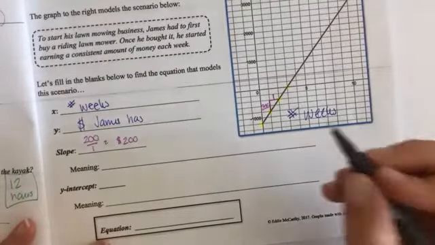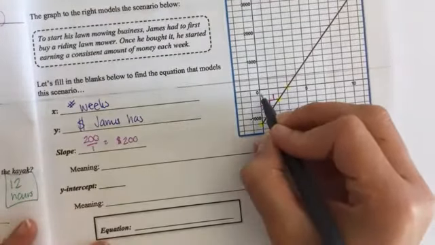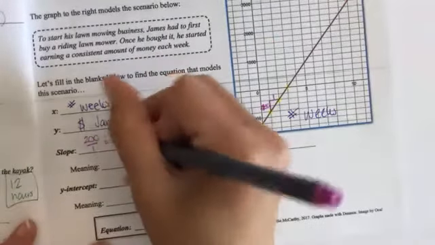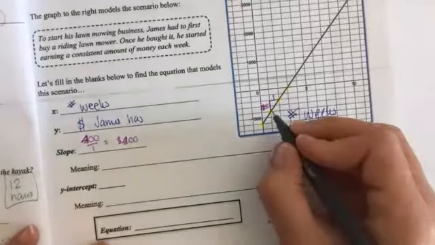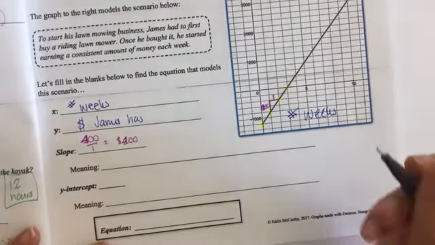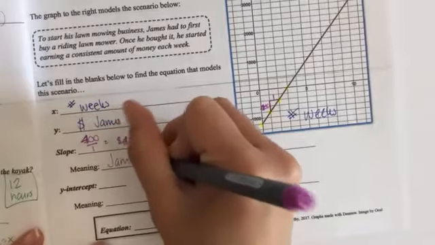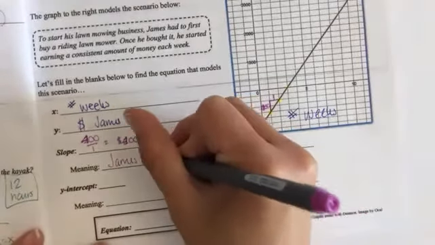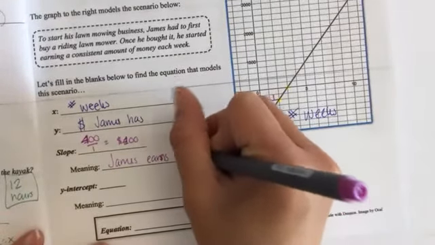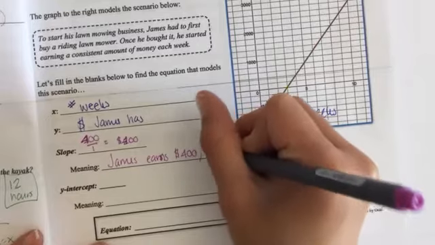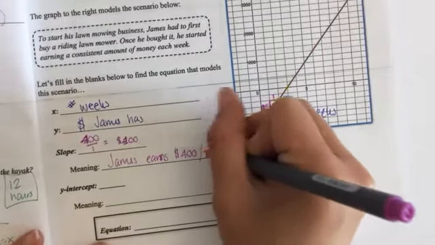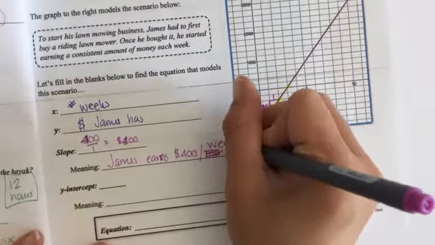which means what? Well, wouldn't it be 400? Oh, it goes up by each one is 200. 1, 2, 3, 4, 5. Yep, you're right. Thanks, Leah. Okay, it goes up 400 because each chunk is 200. So what does that mean? James earns $400 per month, or no, per week. Sorry.